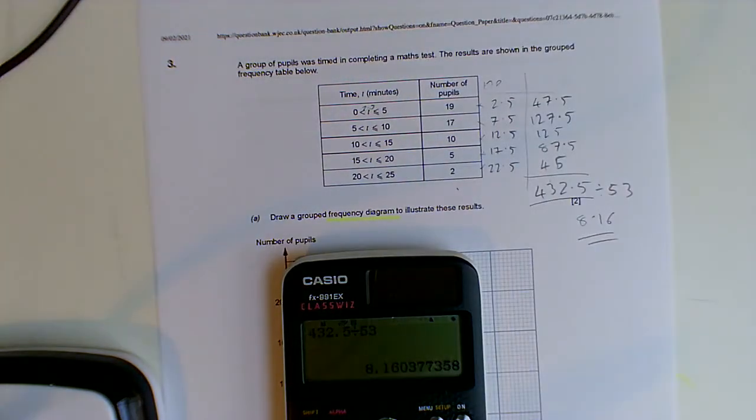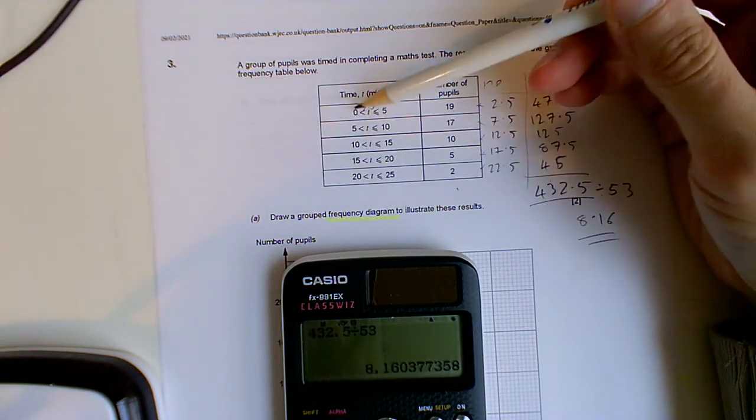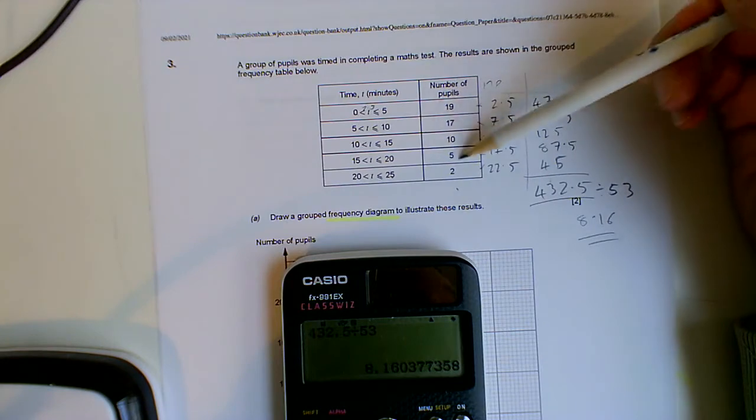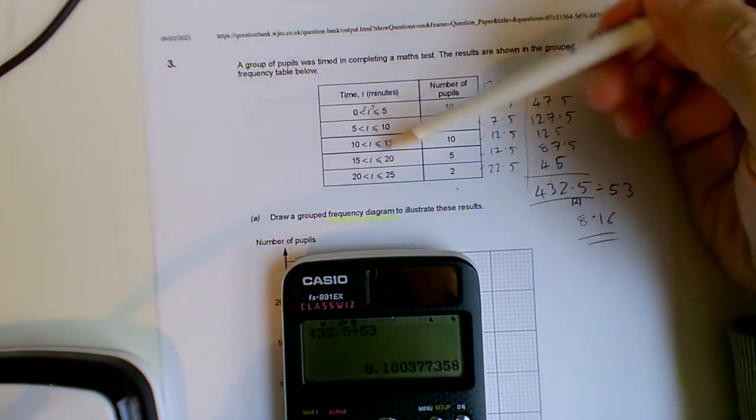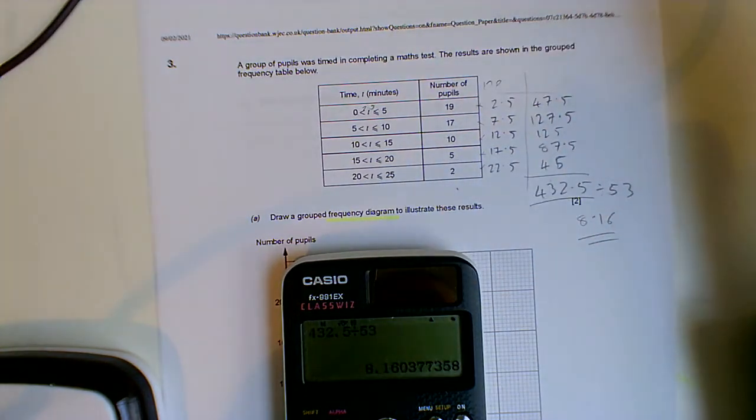Okay, now I can check that because the times go between 0 and 25, and if you look, most of the times, the biggest number of pupils got between 0 and 15. So somewhere around 8 would seem about right for that. Okay.